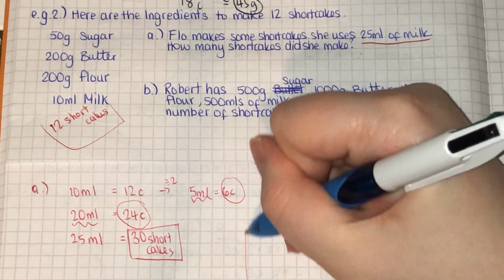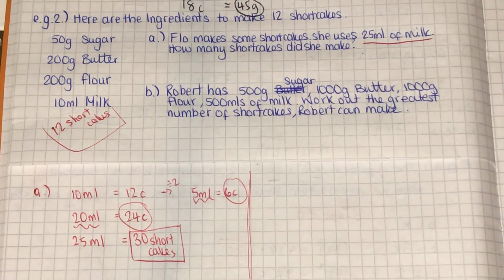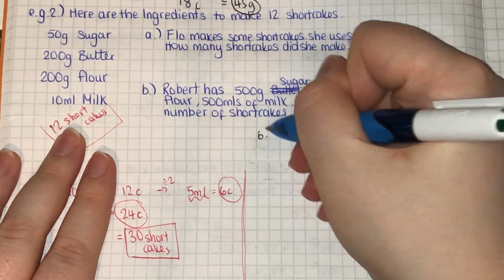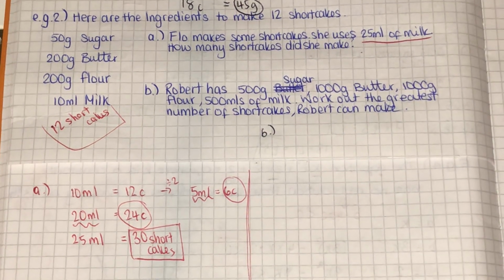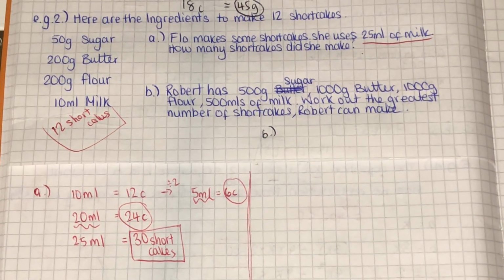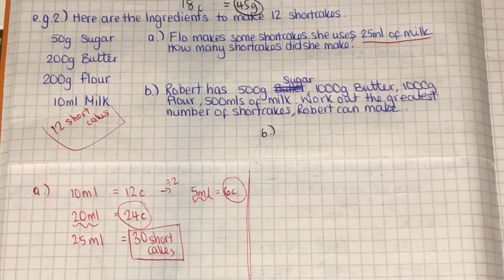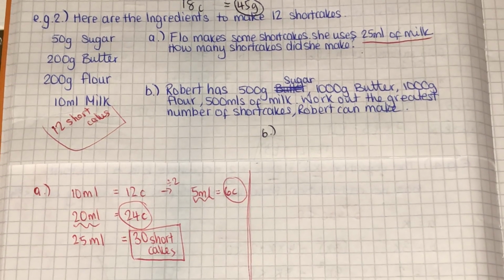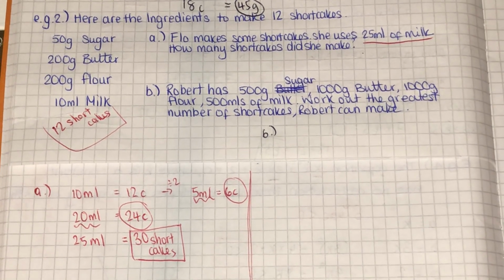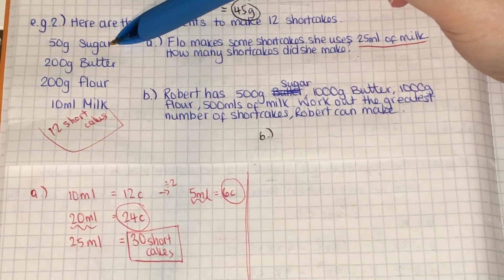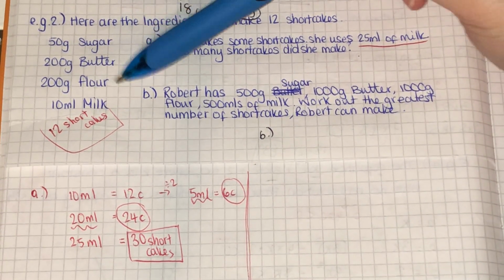So I'm just going to put a line here just for part B. So for part B, different person, Robert, he has 500 grams of sugar, 1,000 of butter, 1,000 flour, 500 mils of milk. We've got to work out the greatest number of shortcakes. Now the easiest way to do this is to divide what he has by the number that you need to make the recipe.